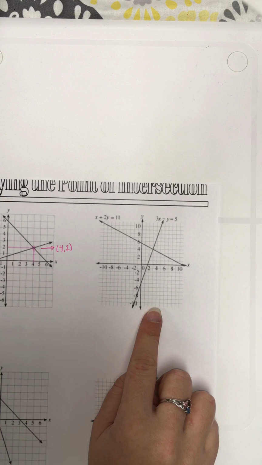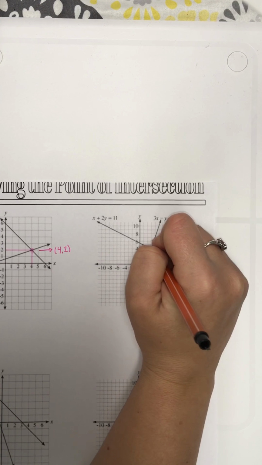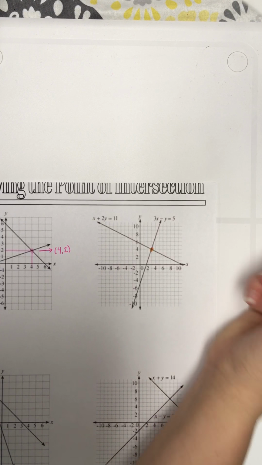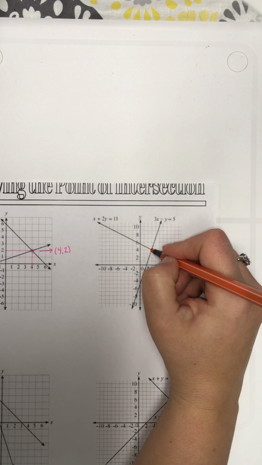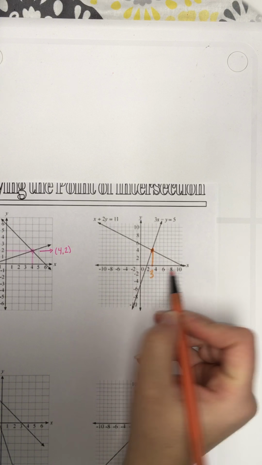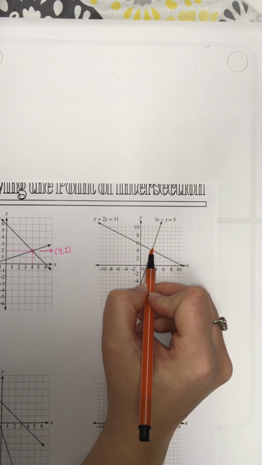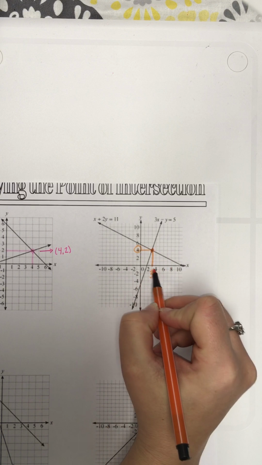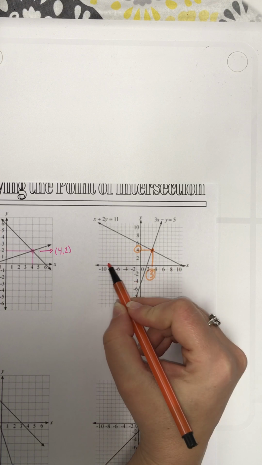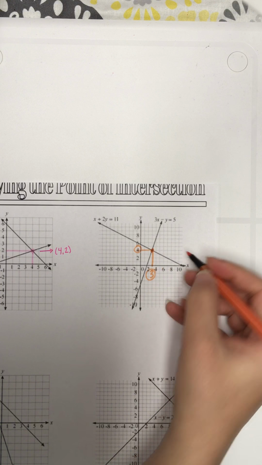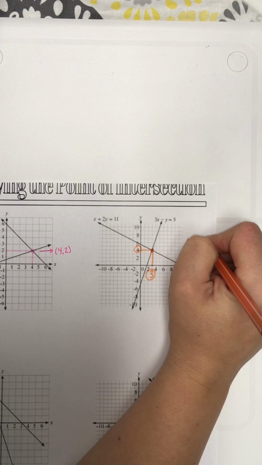Okay, so for this graph, again, where the two lines cross each other, that is my point of intersection. So if we go down, we're at 3, because that's halfway between 2 and 4. And if we go over, we're at 4. And x is always first. We do the x-axis and then the y-axis. So we're going to say 3, 4.